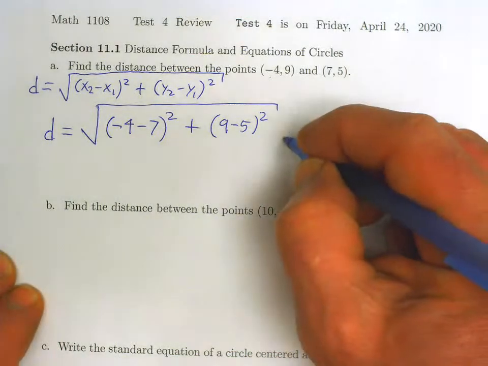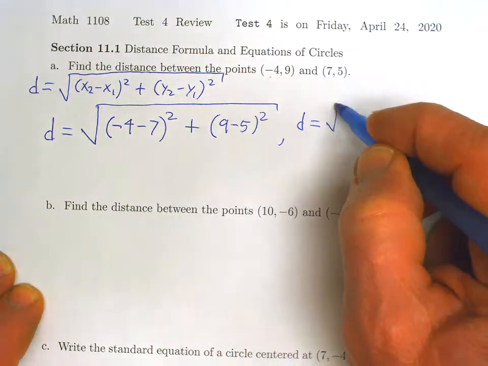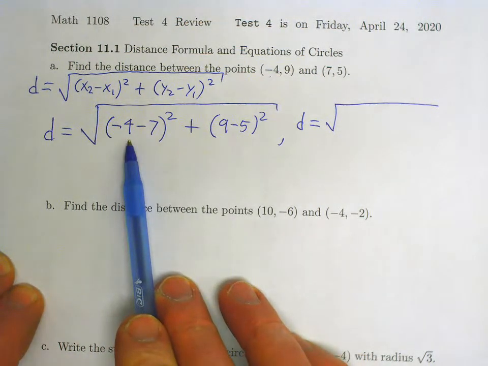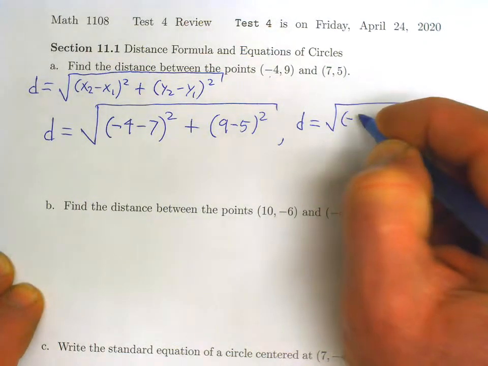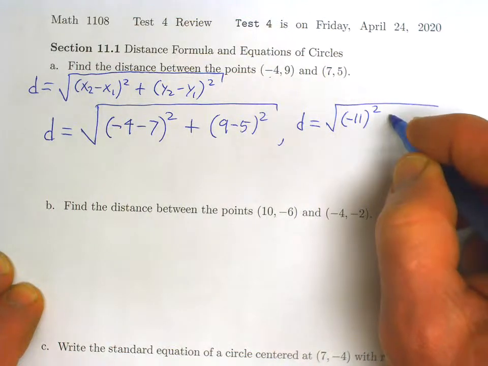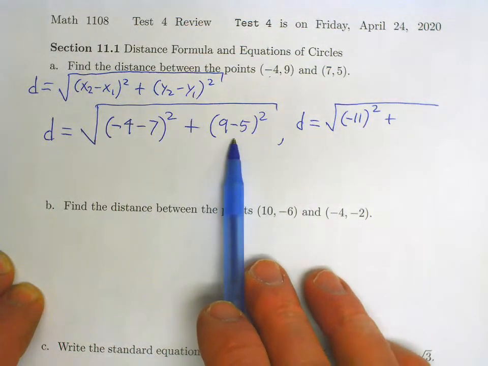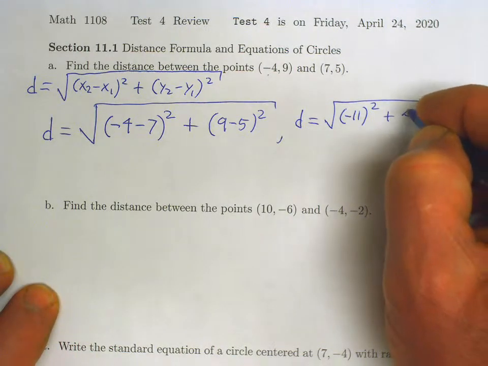But we do want to simplify as much as possible. In this set of parentheses, -4 minus 7 is -11. So inside the square root, we have the number -11 squared, and then we're adding that to the other number. 9 minus 5 is 4, so it's plus 4 squared.